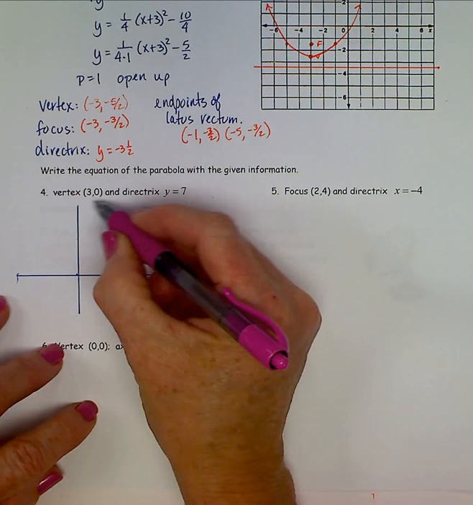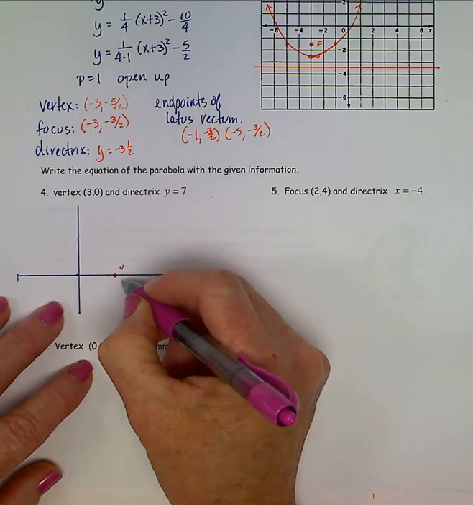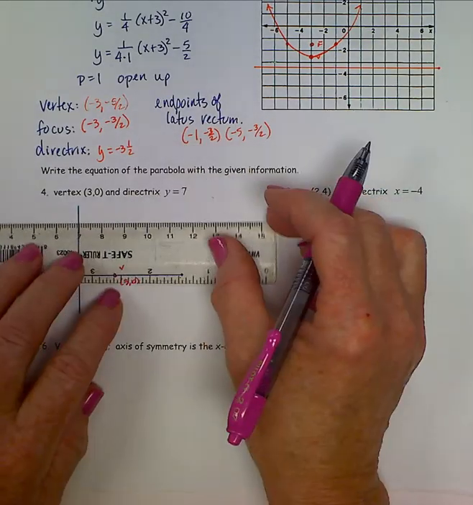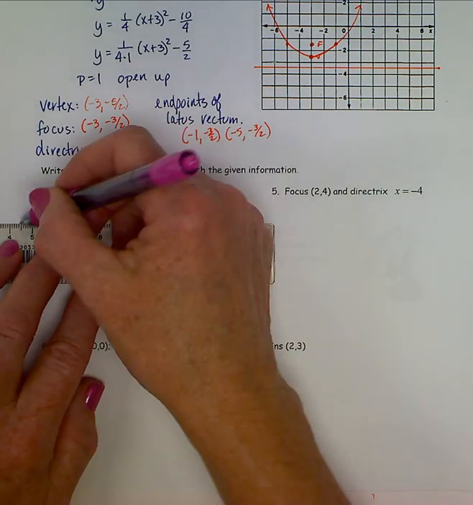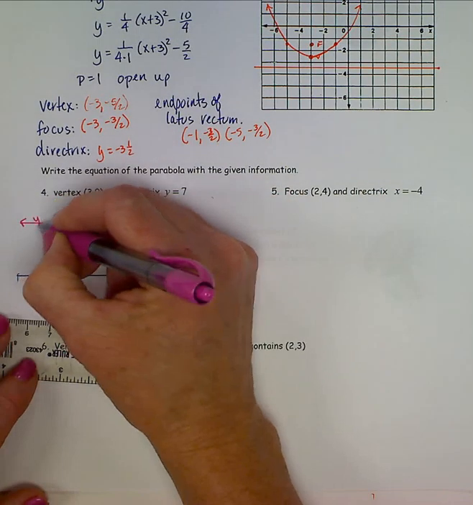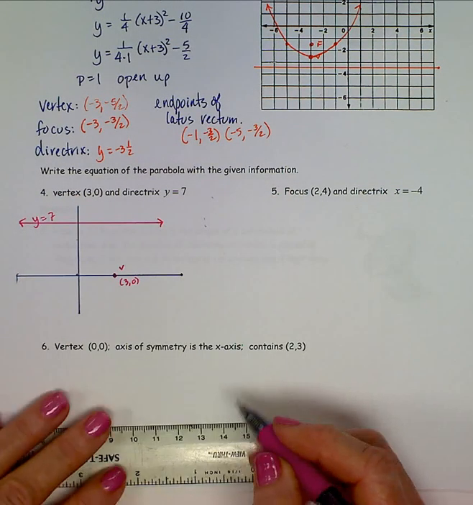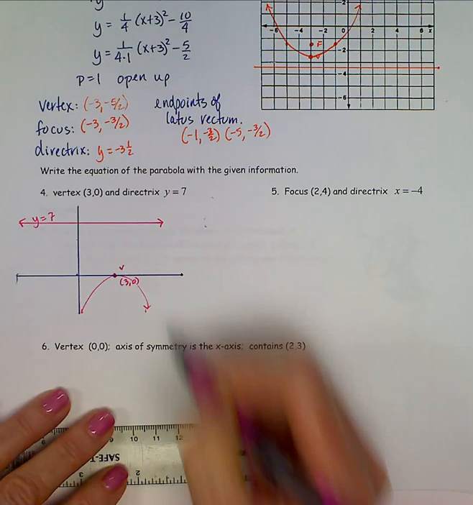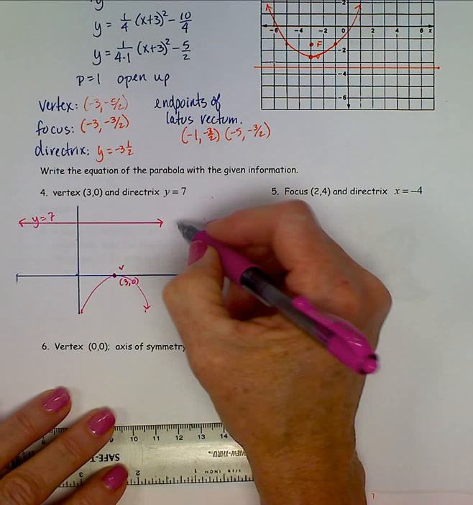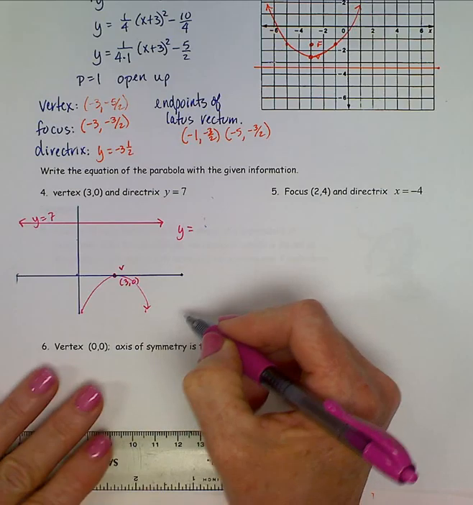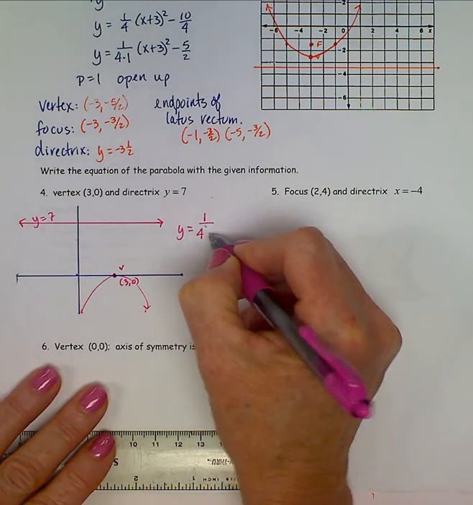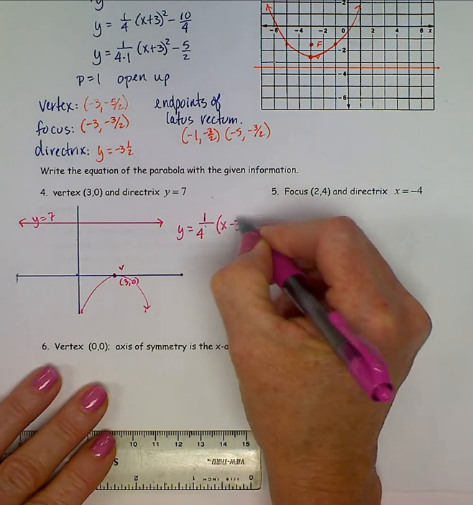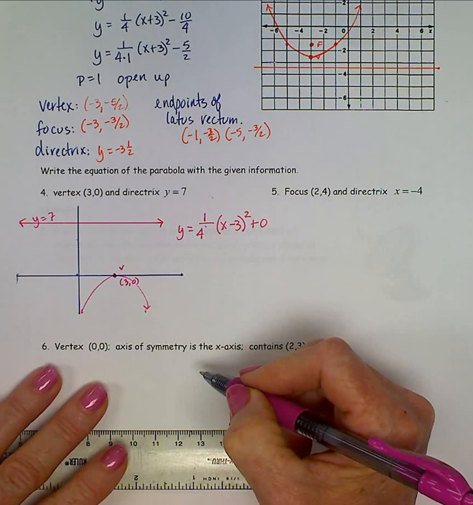Okay, the vertex is at 3, 0. Directrix is at y equals 7. With that being the directrix, that tells us that this parabola is going down somehow. So then we know it's going to be a y equals equation. 1 over 4p, and we'll figure that out in a minute. Vertex is at 3, 0, so we can do x minus 3 quantity squared plus a 0.